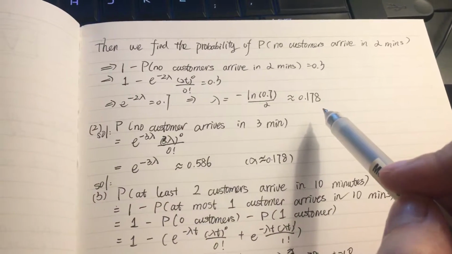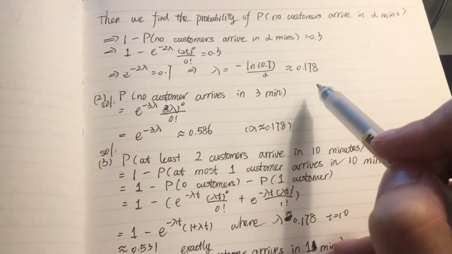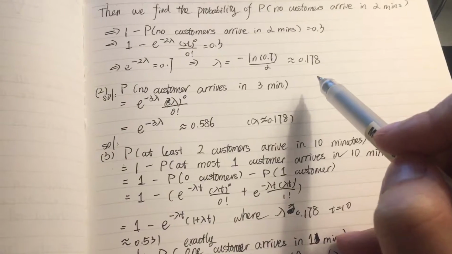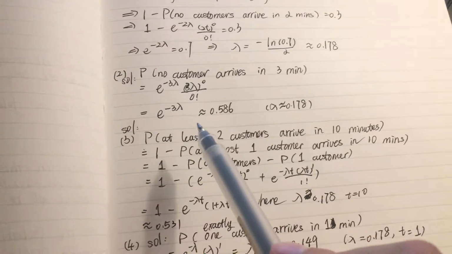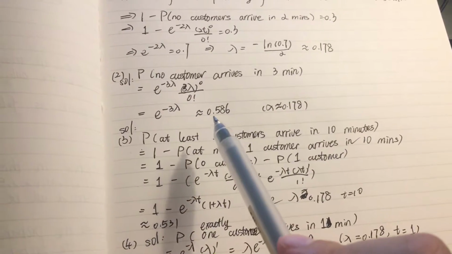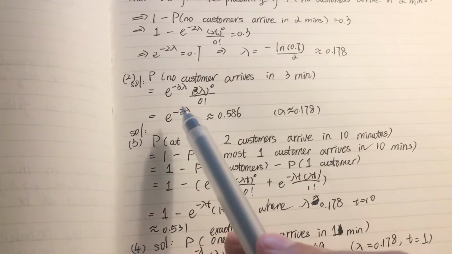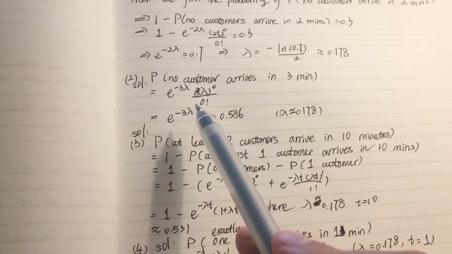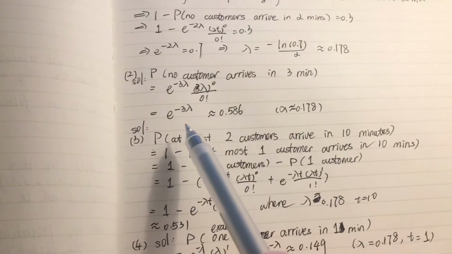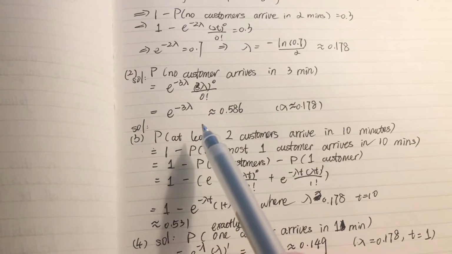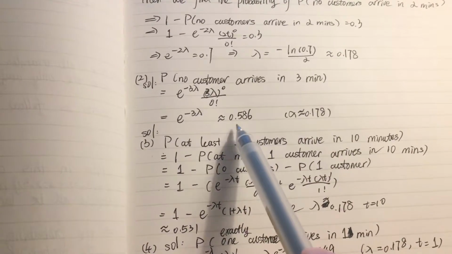Having the value of lambda from the first problem, we can easily find the probabilities in the following 3 questions. The second question asks us to find the probability that in 3 minutes no customers come. This can be straightforwardly rewritten as e to the degree of minus 3 lambda times 3 lambda to the degree of 0 divided by 0 factorial. This is exactly the value of e to the degree of minus 3 lambda, where lambda approximately equals 0.178, and this is approximately equal to 0.586.